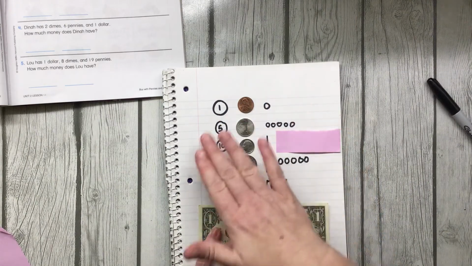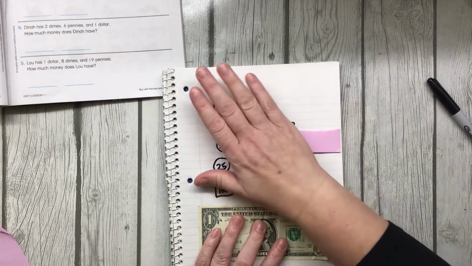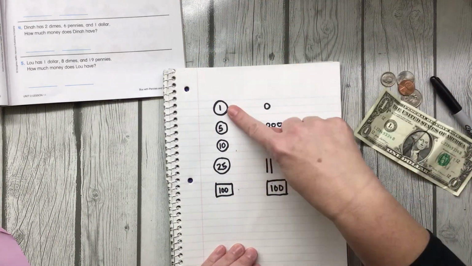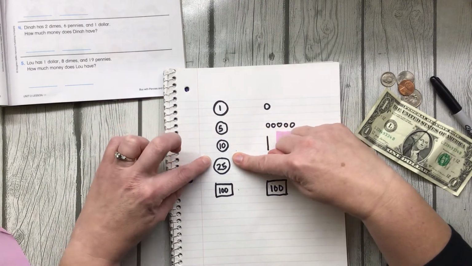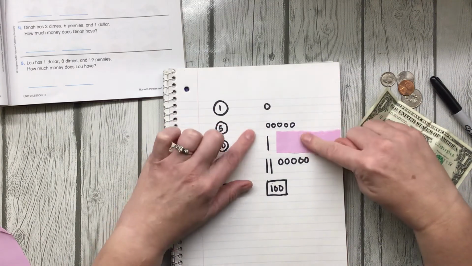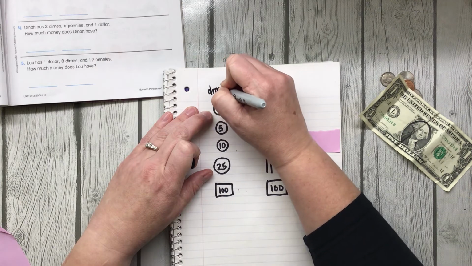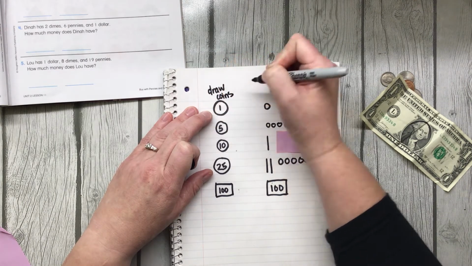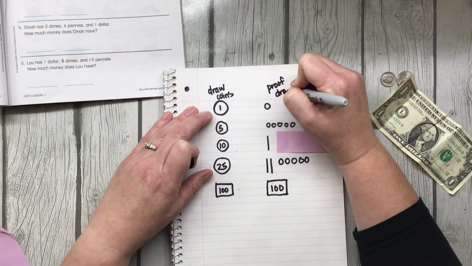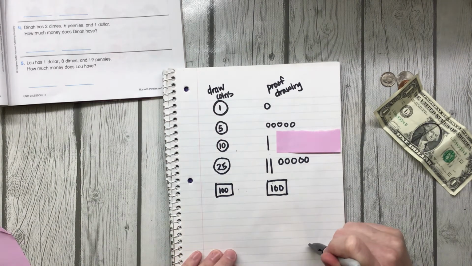So this is something that you should know at this point in your life. I'm expecting you to be able to deal with that value of coins, with that picture and stuff. So when it says draw a picture of the coins, this is what we're talking about. When we want a proof drawing, we're talking about this. So this is draw coins, and this is proof drawing. All right. Are there any questions about that before we move on?